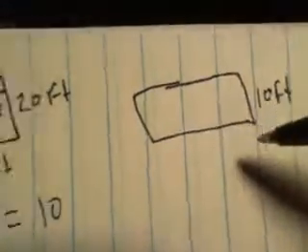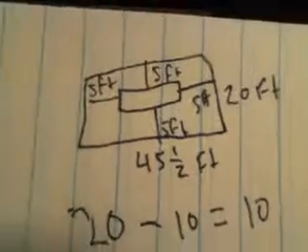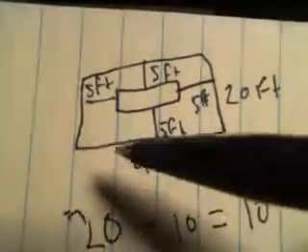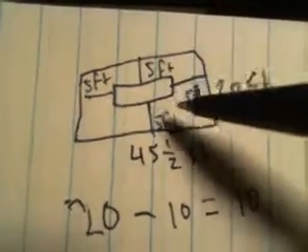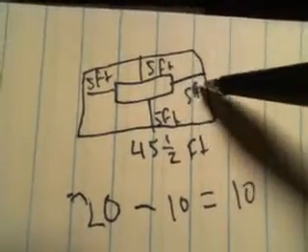So I'm going to write that over here. This is 10 feet. Okay, now let's find the length of the swimming pool. So the procedure is the same, except now we're looking at the length. From this side of the pool to the edge, it's 5 feet.